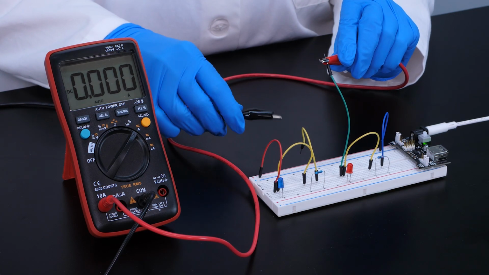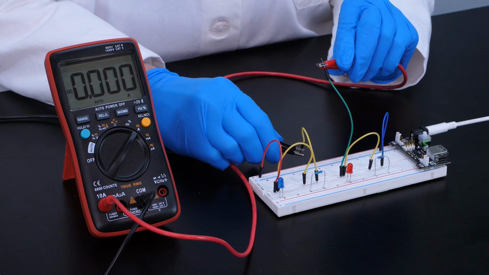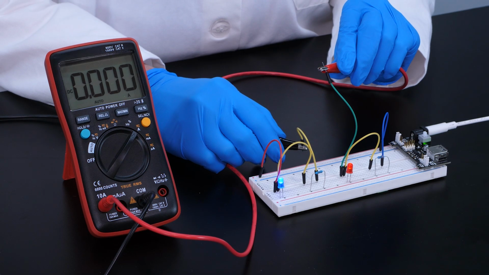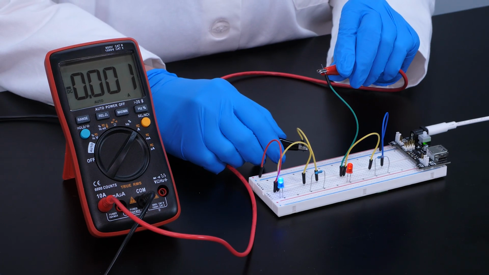Then, we attach the exposed end of the yellow jumper wire to the clip connected to the black lead of the multimeter. When we connected the black lead, the circuit was closed again, so both LEDs are back on. The multimeter shows us that the current flowing through the first load is 0.001 amperes.